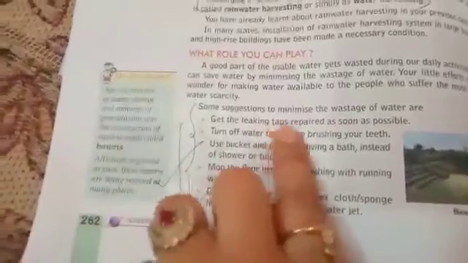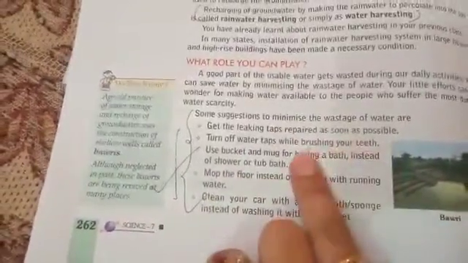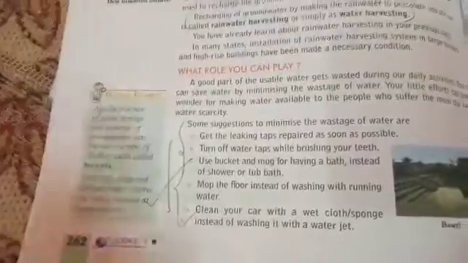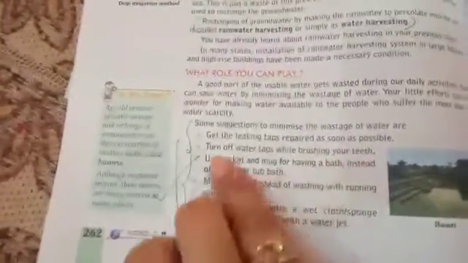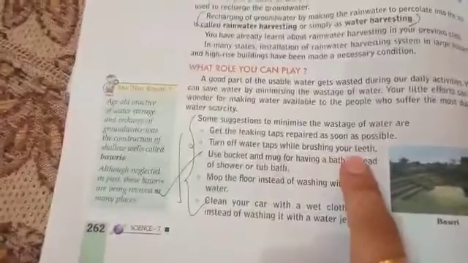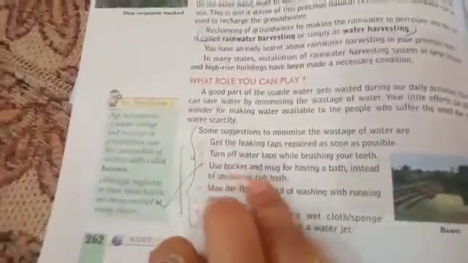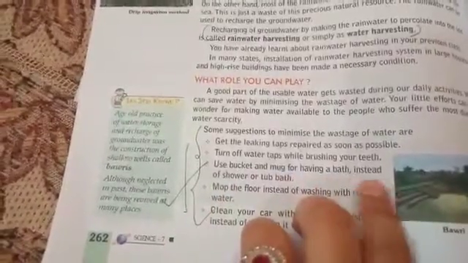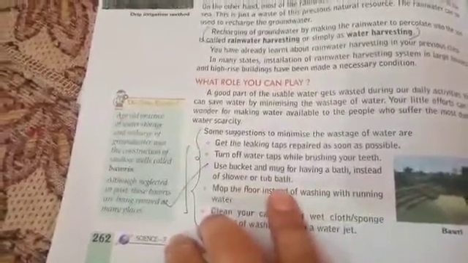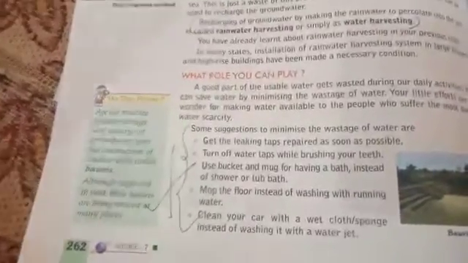Next is what role you can play to minimize the wastage of water. First, get a leaking tap repaired as soon as possible. If any taps are leaking, then we should repair those taps. Turn off the water tap while brushing your teeth. Use a bucket or mug for bathing instead of a shower, because in a shower wastage of water is more. So we should use a bucket and mug for bathing.